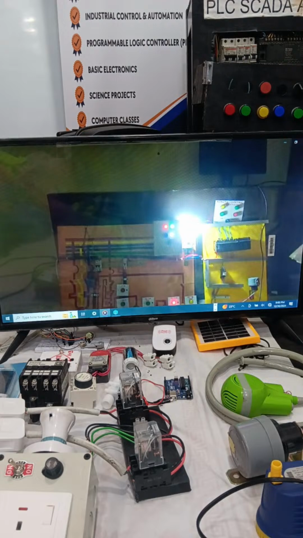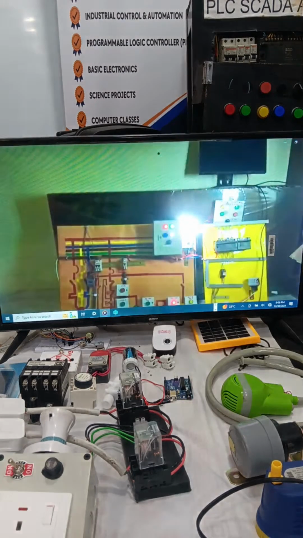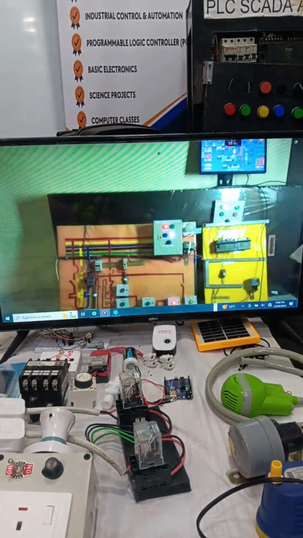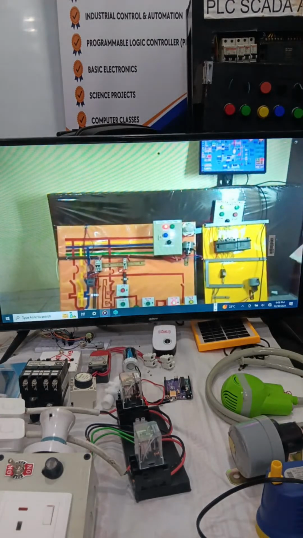In the evening, the system will switch on the street lights. In the morning, it will switch off the lights automatically due to this sensor. Now it switches off due to light.